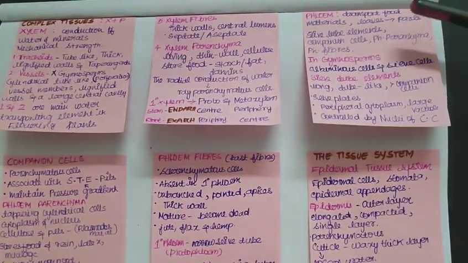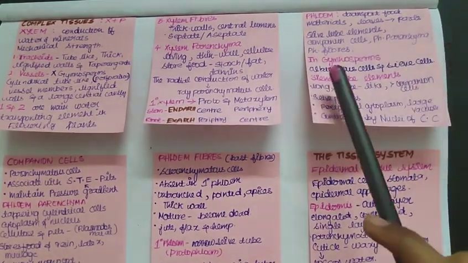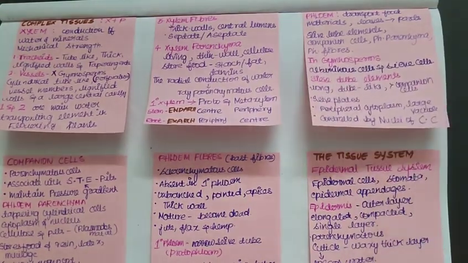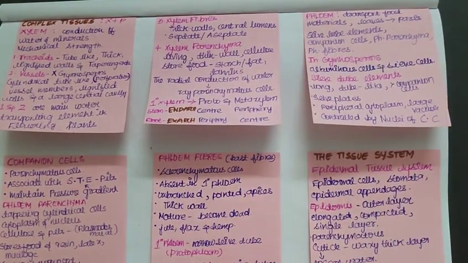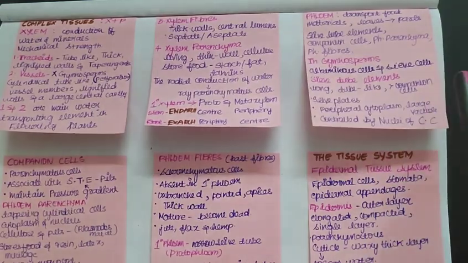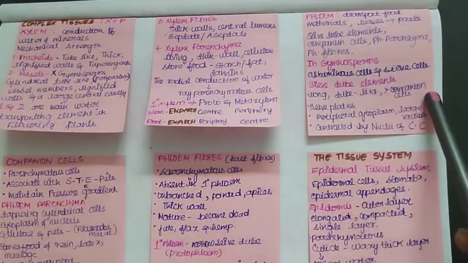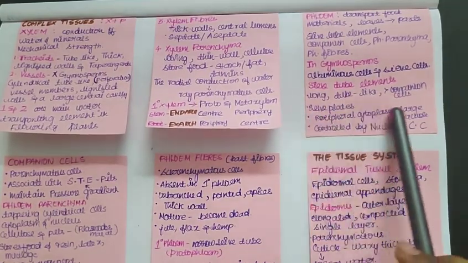This is the difference between angiosperms and gymnosperms in case of phloem elements. Okay, so let's talk about each one in detail. Sieve tube elements are long tube-like structures and they are in close association with the companion cells. We will see the reason in further steps. Companion cells, and they form sieve plates.